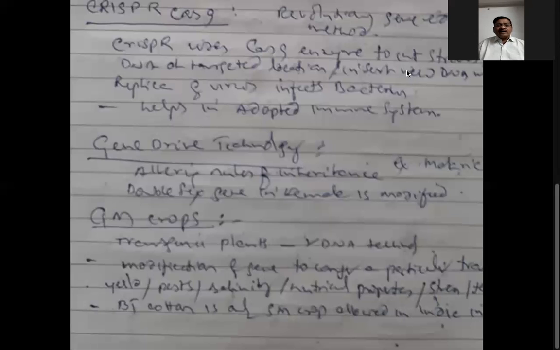Cisgenic is between the same species. Transgenic is where the species will be different. Subgeneric is within the same plant or animal; you are editing something. Well, up to this part, if you have any doubt, you will clarify. You will ask me, I will clarify, because this is the important point to understand the further applications of genetic engineering.